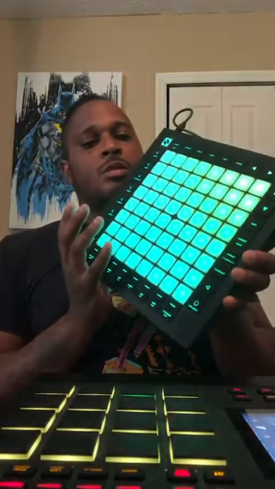So you play around with that and you come up with different things and you see how that works out for you. Now that's with the Live. The Live is still here just because I use it as a sound source, because the Launchpad doesn't make the sound.